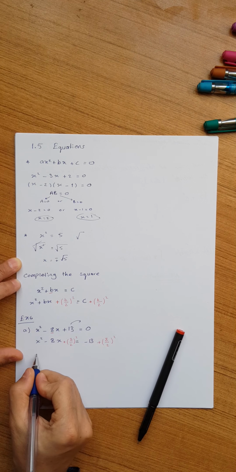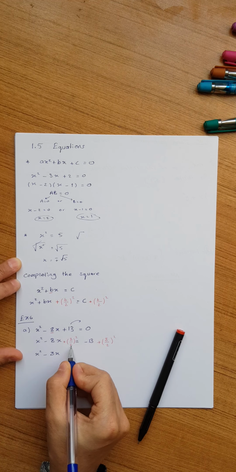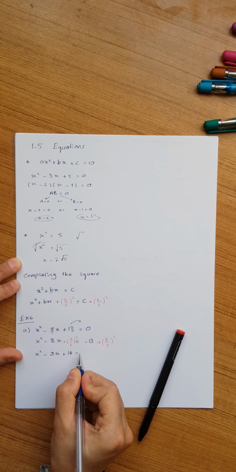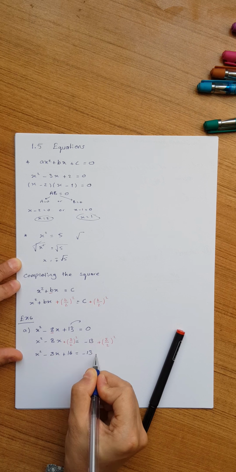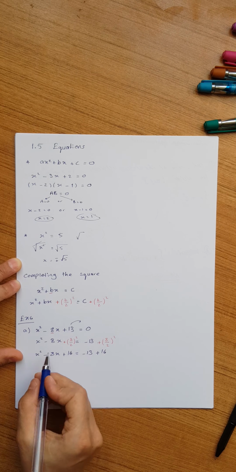From this one, what do we get? If you simplify it, we get x squared minus 8x. 8 divided by 2 is 4. 4 squared is equal to 16. So that will be 16, and this side will be minus 13 plus 16. Now simplify it, or let's say we factorize this one.